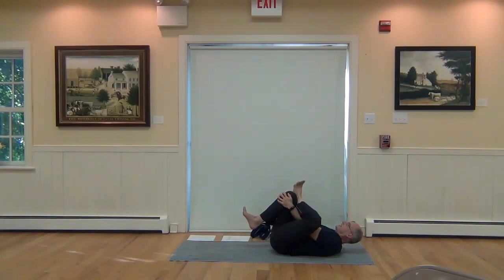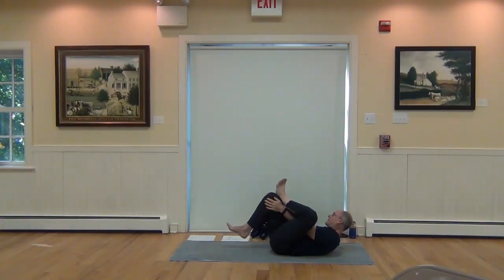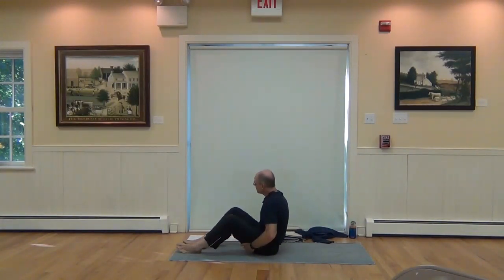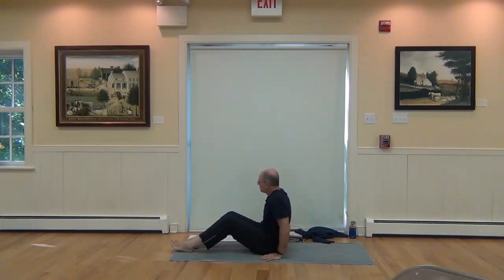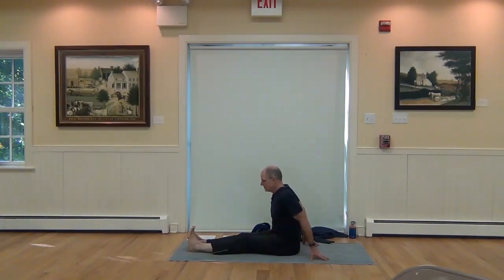Keep that left ankle very active so there's no sickling in the ankle. And then lower the feet down. And lift up to seated for head to knee pose in Janu Shirshasana. Inhale to a straight back, opening the chest, widening the collarbones.